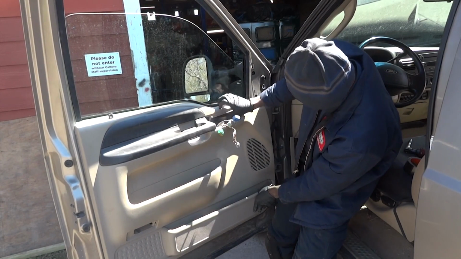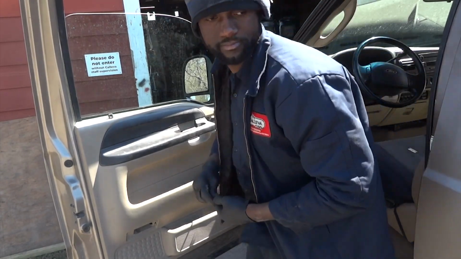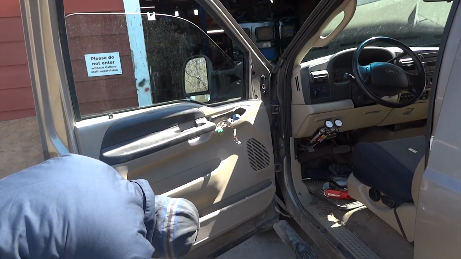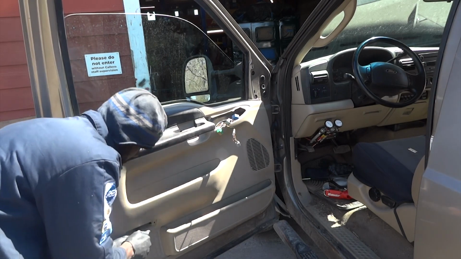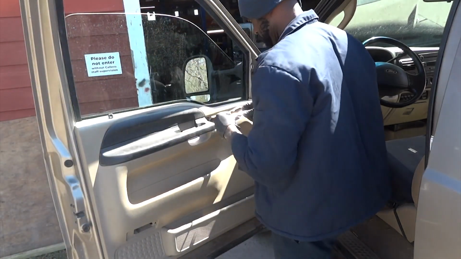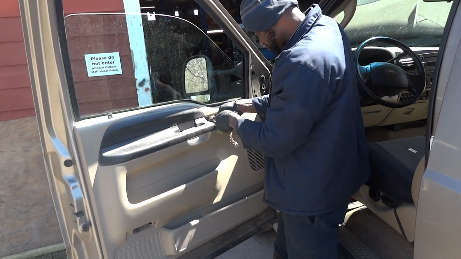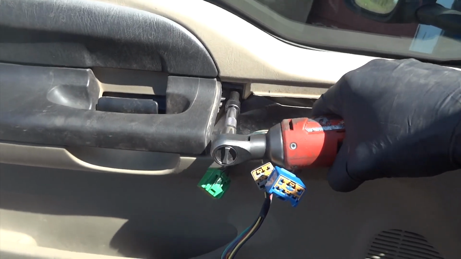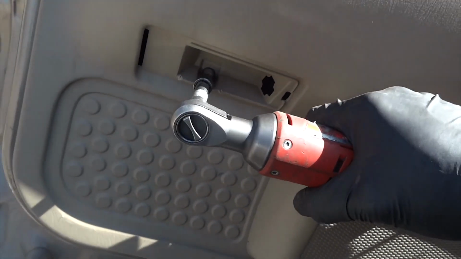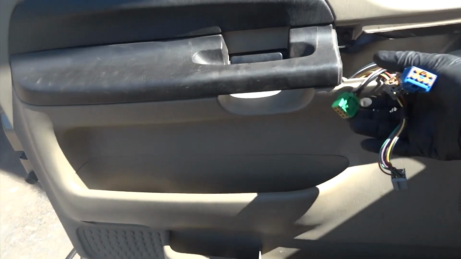So now I'm gonna install the board that goes up here and down over here. All right, so we got these two screws tightened.